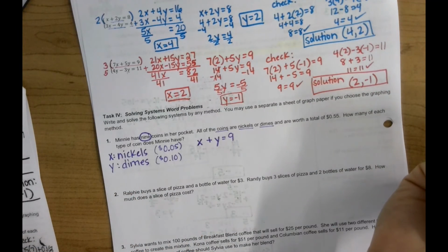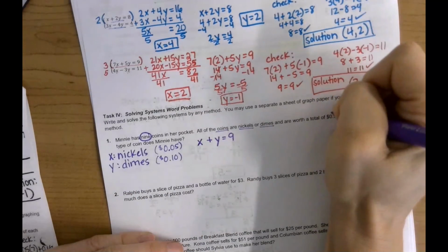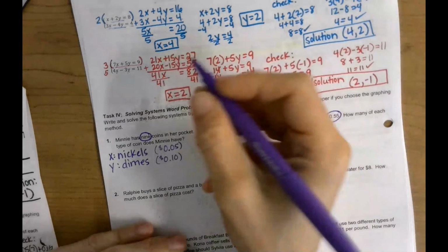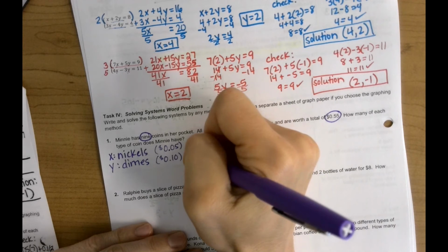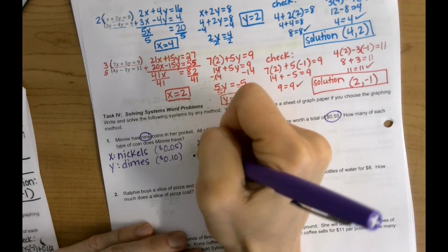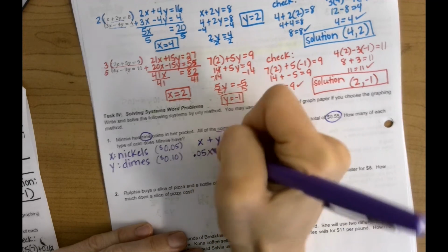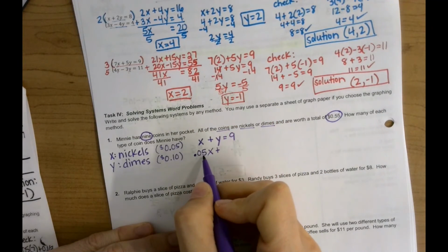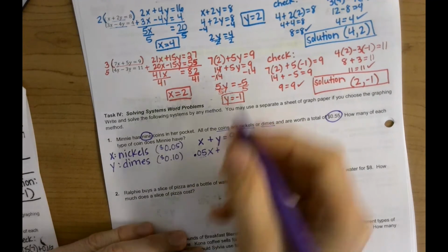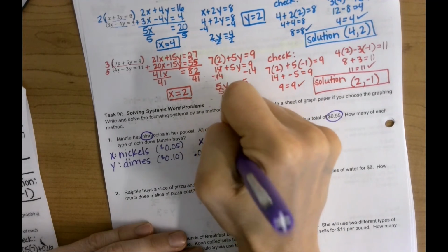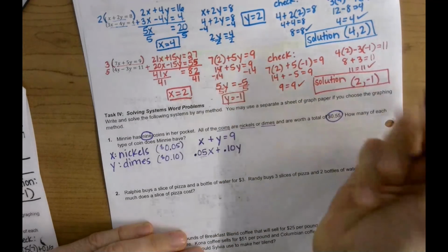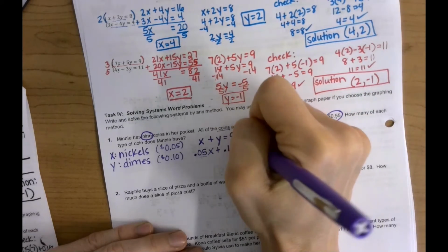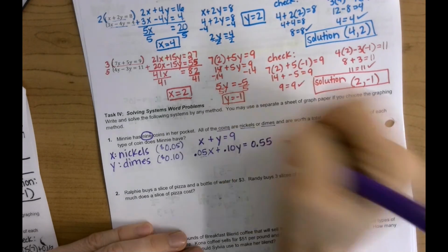Then I want a second equation, and I'm going to go with how much everything is worth. So I know that x is my nickels. Nickels are 5 cents, so 0.05x, plus 0.10y, because dimes are 10 cents, and she has a total of 55 cents, so 0.55.